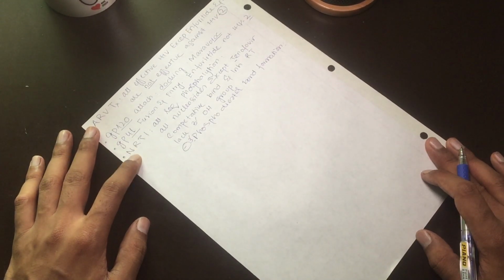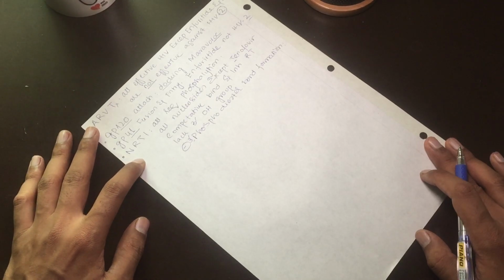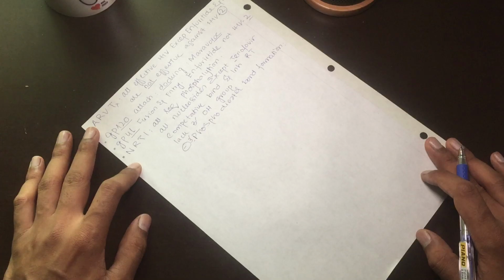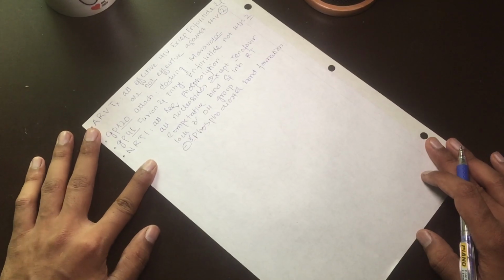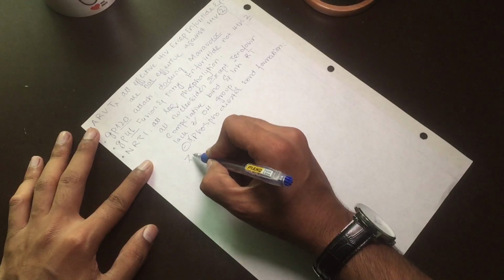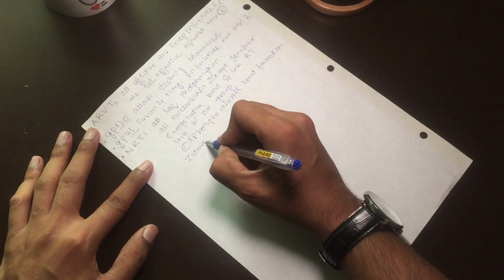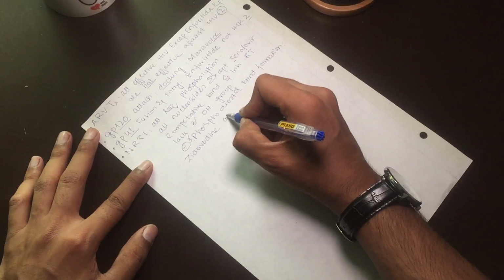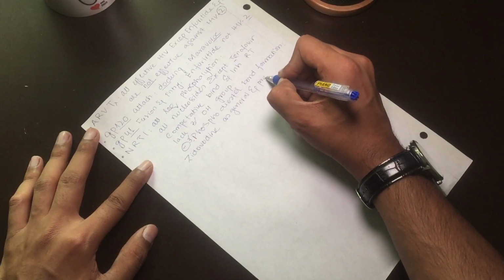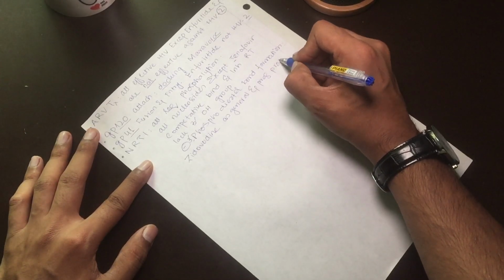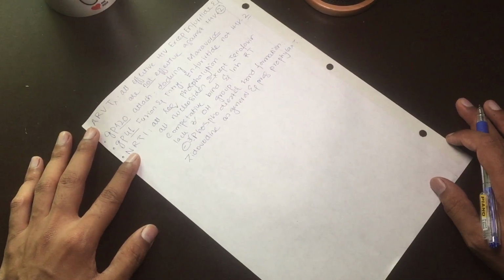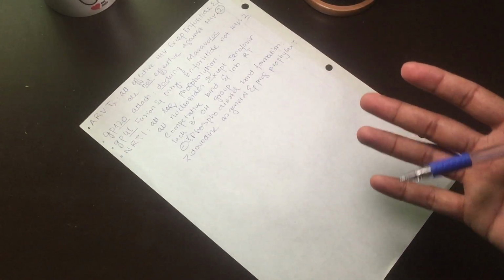As a general principle, we use two NRTIs and one integrase inhibitor to treat AIDS. We also use zidovudine as general prophylaxis and as pregnancy prophylaxis to decrease the transmission of the virus to the fetus.